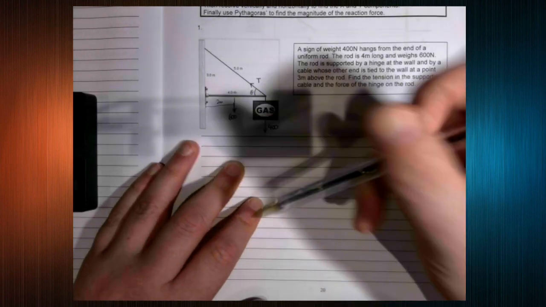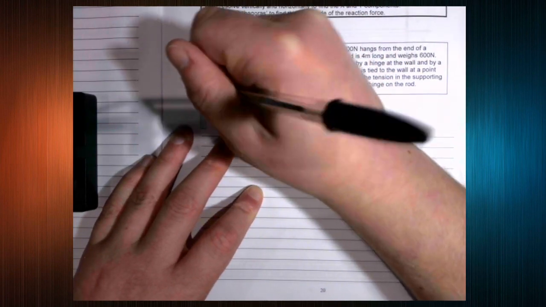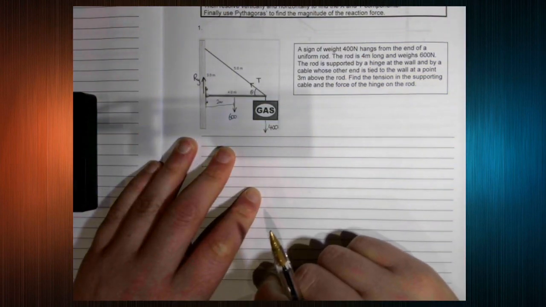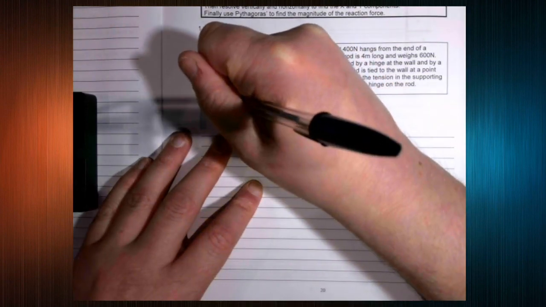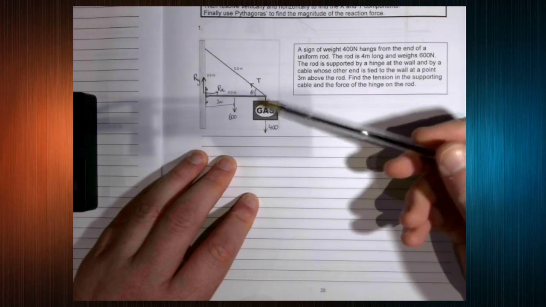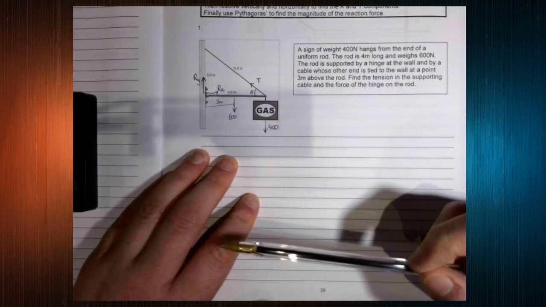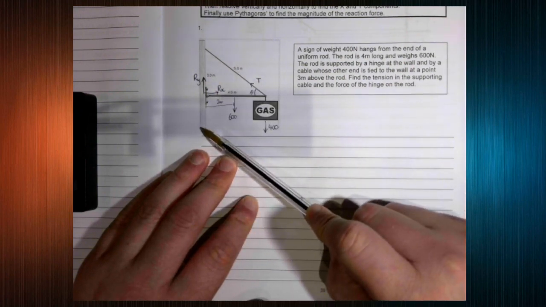So there has to be a vertical reaction force, which I call Ry. R for reaction, Y because it's vertical. There's also a horizontal reaction force acting there, because otherwise the rod is just going to go through the wall, which we know doesn't happen.